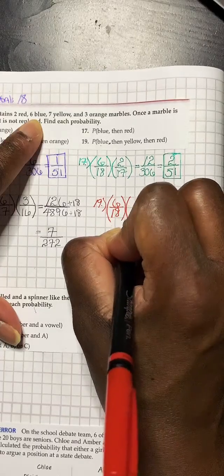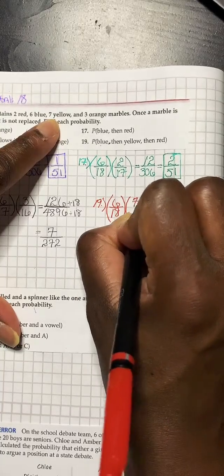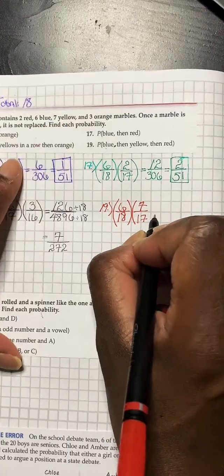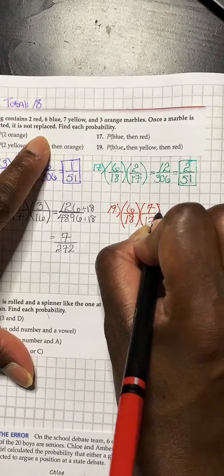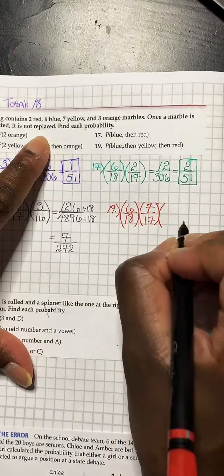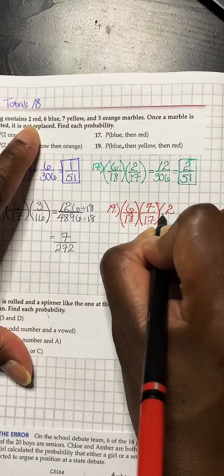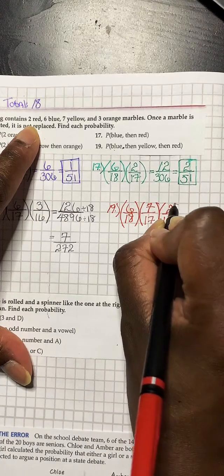Then the probability of getting a yellow is going to be 7, but not out of 18, but out of 17, because remember, it's not being replaced. And then lastly is the red, which we have 2. So there's not 17 marbles in there. Now there is 16.